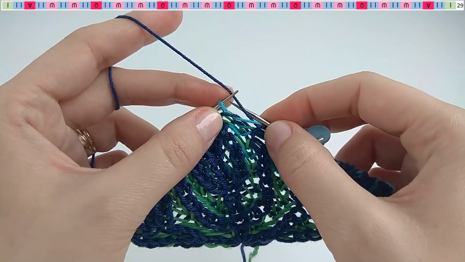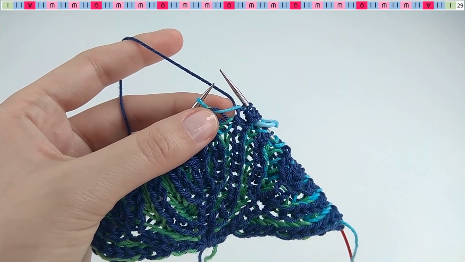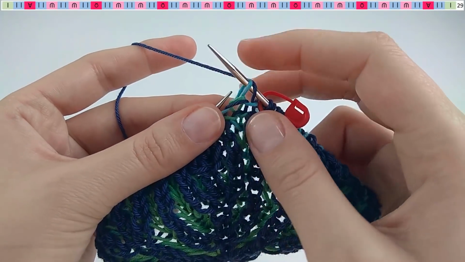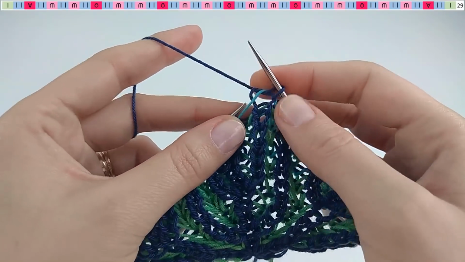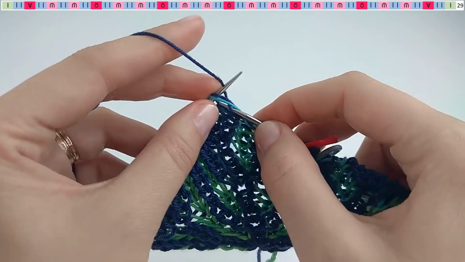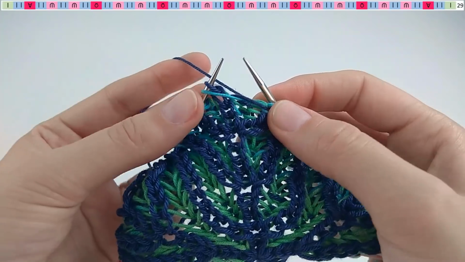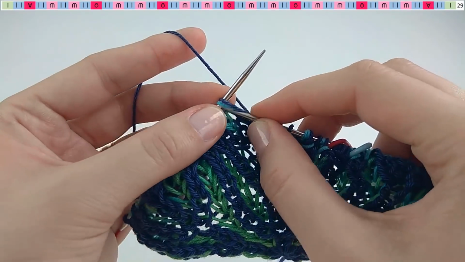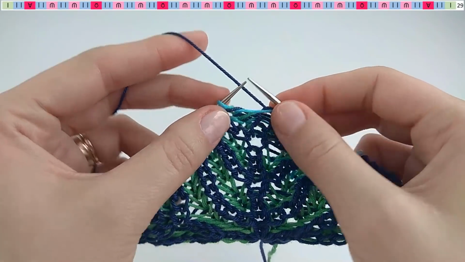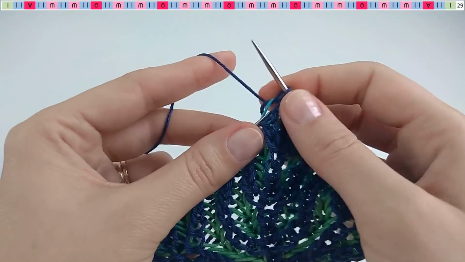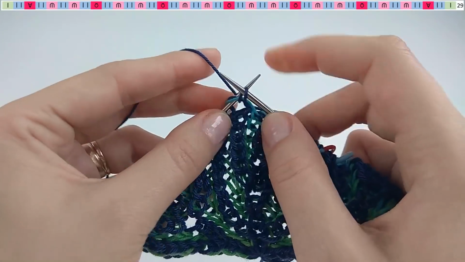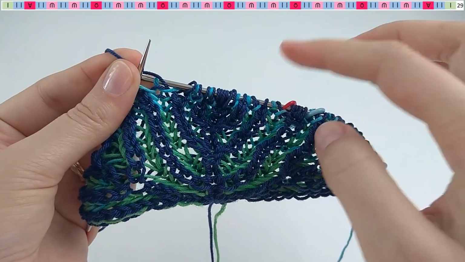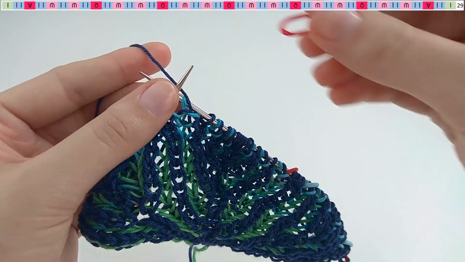So here we will increase, and we have to place the marker for another motif. So again, that's slip on yarn over, brioche knit 2 columns, slip on yarn over, brioche knit 2, slip on yarn over, and increase: brioche knit, yarn over, brioche knit, yarn over, brioche knit, and that's a 4 stitches increase. After that, slip on yarn over and brioche knit 2 columns, 1, slip on yarn over, 2, slip on yarn over. And here's the end of the middle motif, the central one.